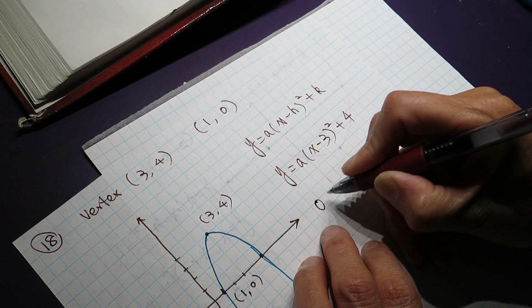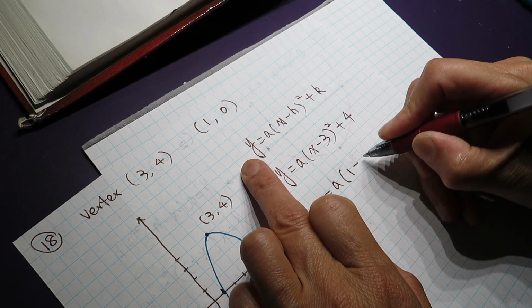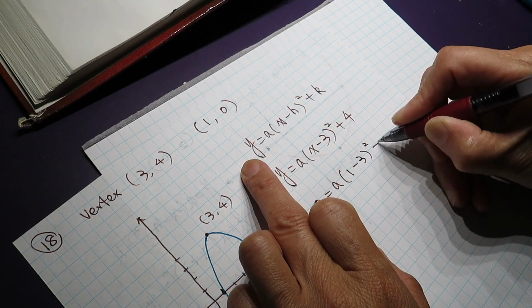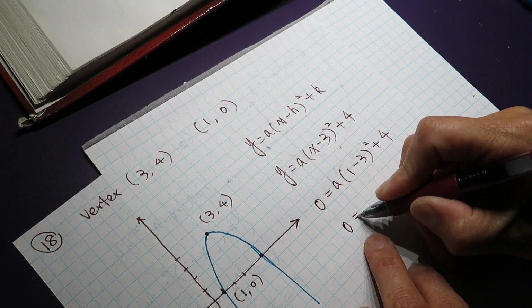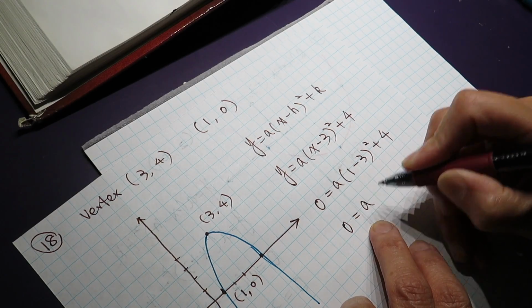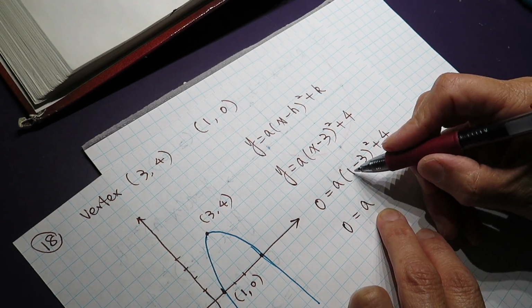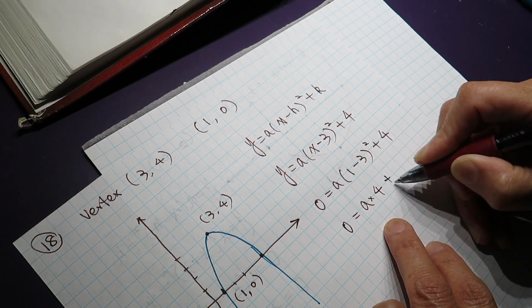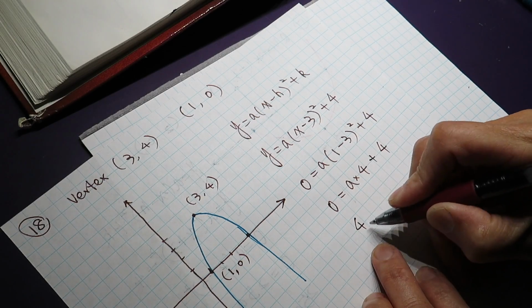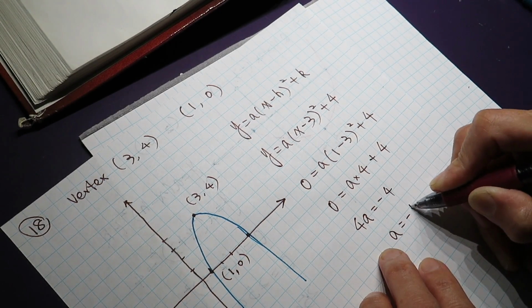Y equals 0, x equals 1: 0 equal a times (1 minus 3) square plus 4. 0 equal a times negative 2 square, which is 4, plus 4. So 4a equal negative 4, a equal negative 1.